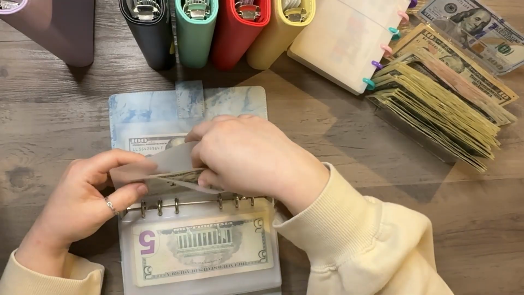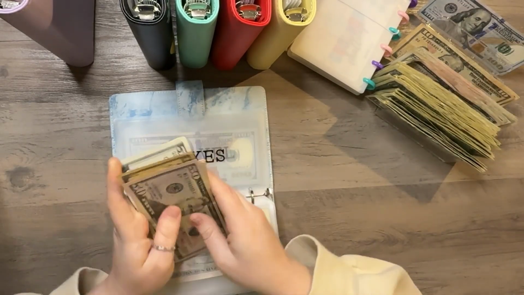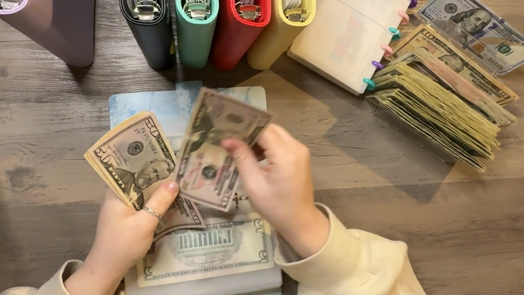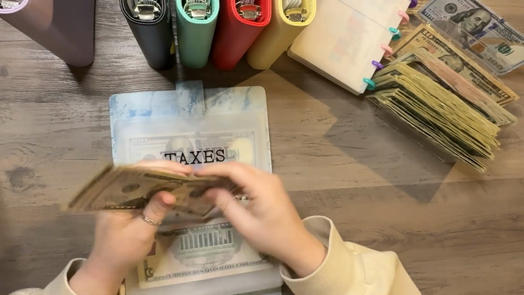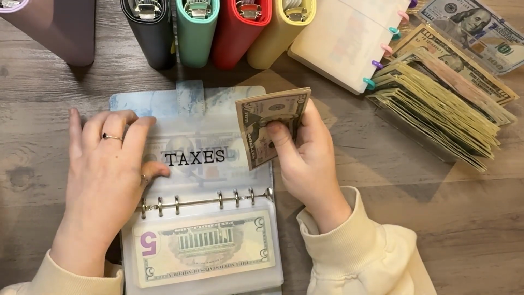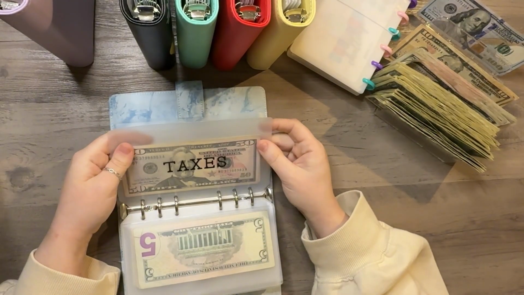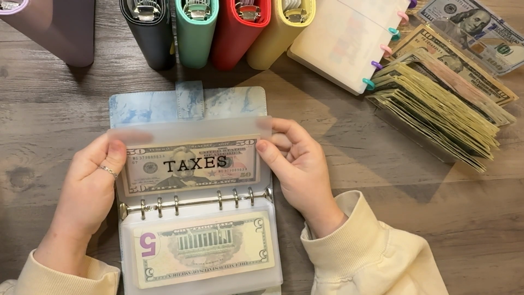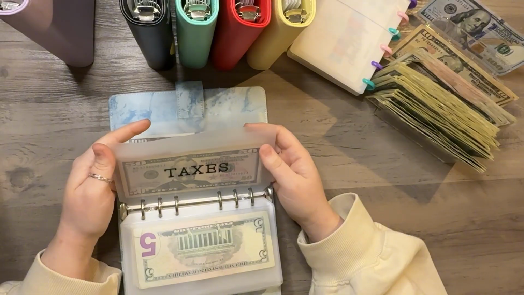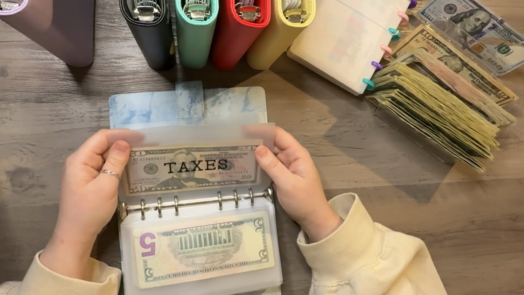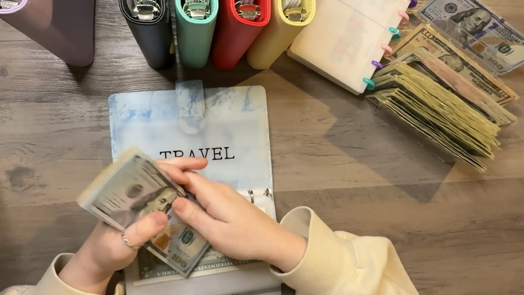Next up is taxes, and we will be adding $10 today. So taxes now has 50, 100, 10, 20, 25, 26, and 27. So $127. And this is used so I could go to a CPA and help get my taxes done. So this one will be pretty much emptied very shortly, as I will be going in the next week to get my taxes done.